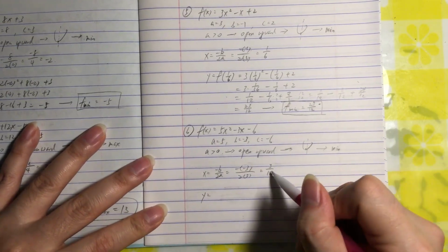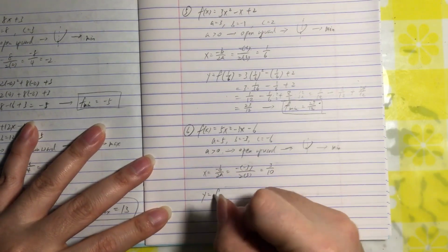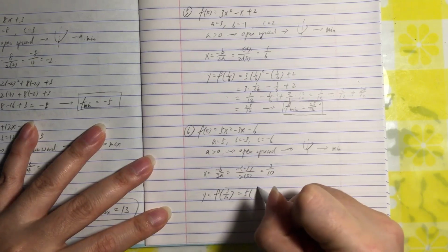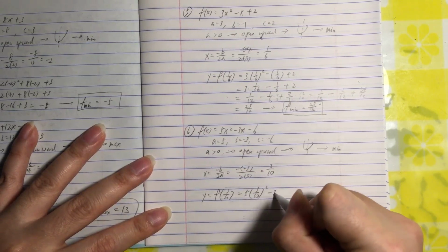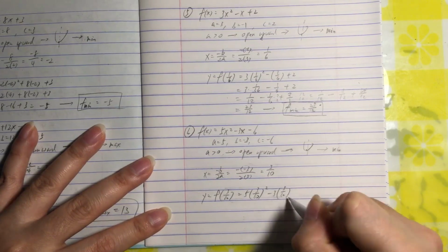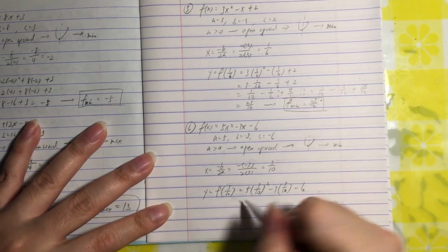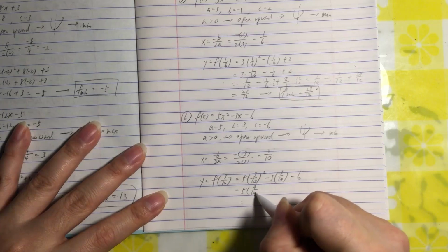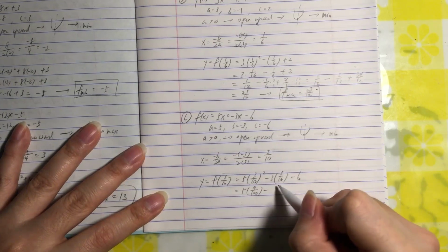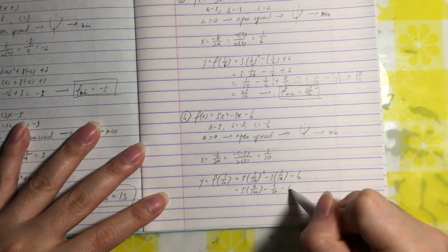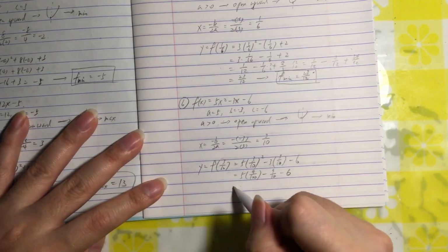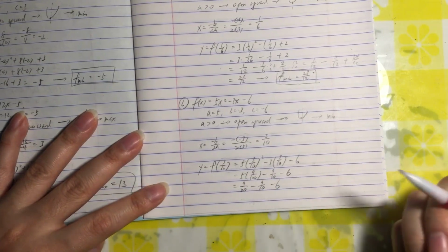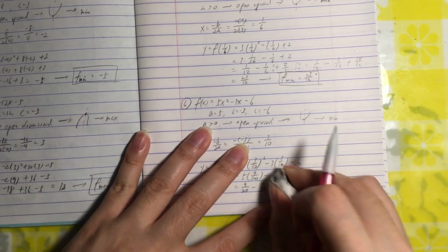For the y coordinate, plugging x into the function, we get f of 3/10, which is 5 times 3/10 squared minus 3 times 3/10 minus 6. Here, 3/10 squared is 9/100. 3 times 3 over 10 is 9 over 10. 5 times 9 over 100 is 9 over 20. Minus 9 over 10 minus 6. Here 6 can be rewritten as 6 over 1.